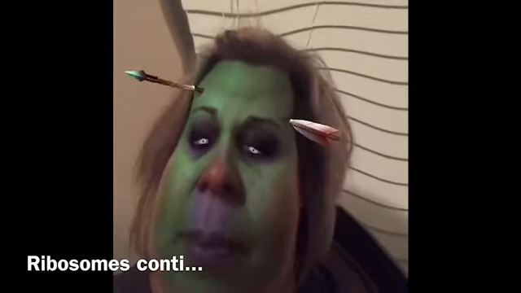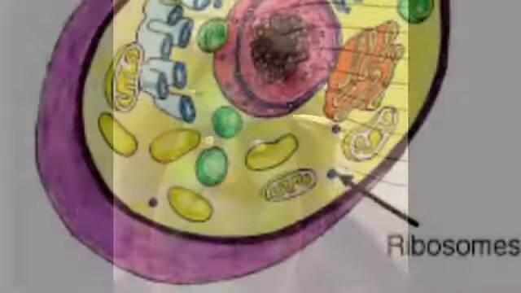Ribosomes. It receives instructions from the nucleus. It bonds amino acids together to build proteins. Attached to ribosomes send newly assembled proteins to the rough ER. Ribosomes are scattered throughout the cytoplasm or they cover the surface of the rough ER. They're small, but the most numerous organelle in the cell. They're most numerous in cells with high protein demands like muscle cells.